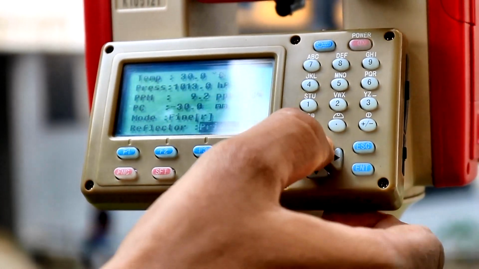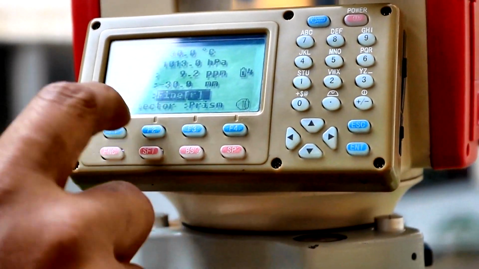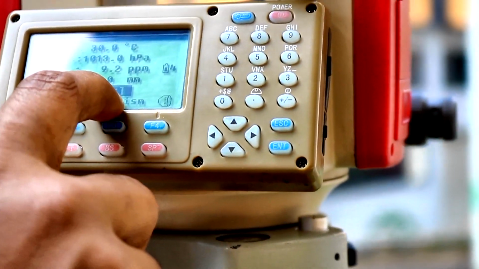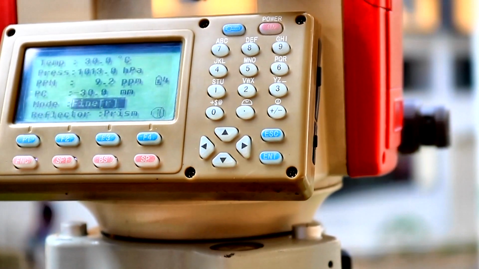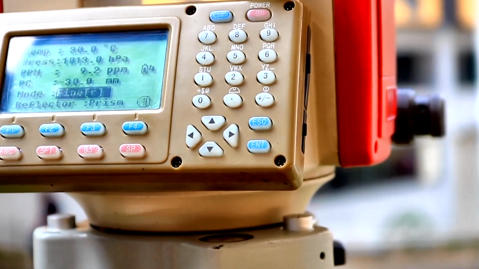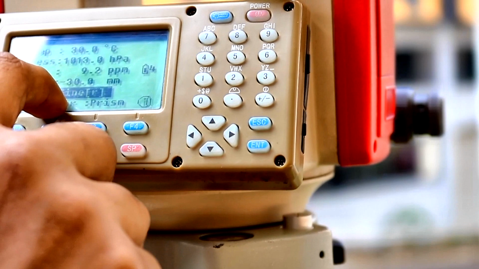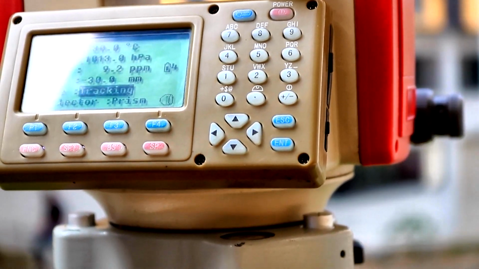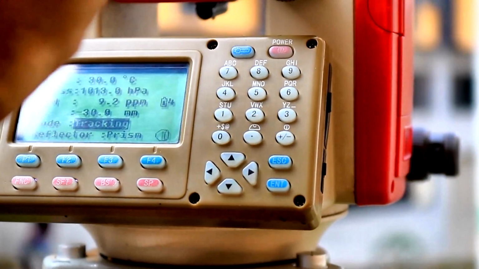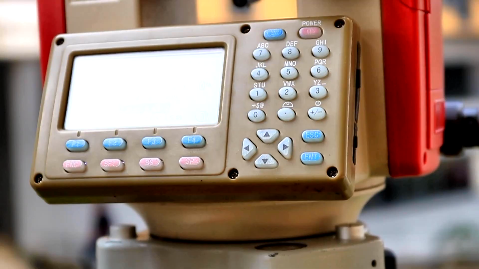So then after the prism constant there is a mode, right? Fine R, right? R means whatever the signal you are sending is repeating continuously until you stop the signal, right? So fine R means fine repeat. And then tracking is again taking the continuous readings, especially in the moving objects.